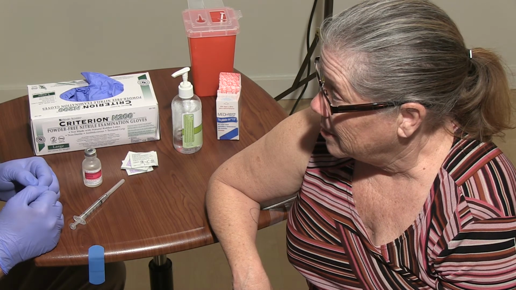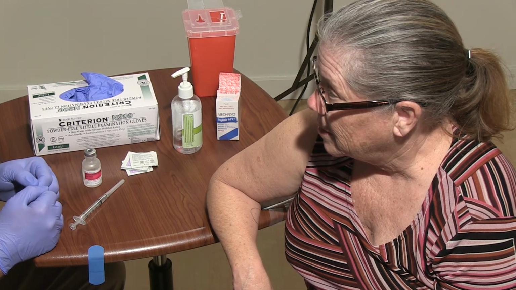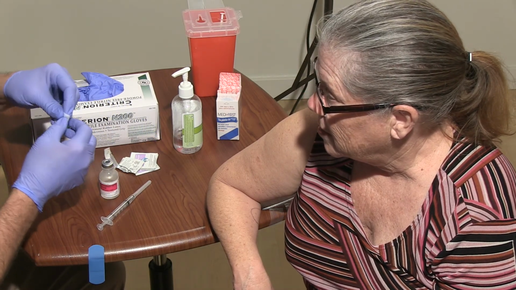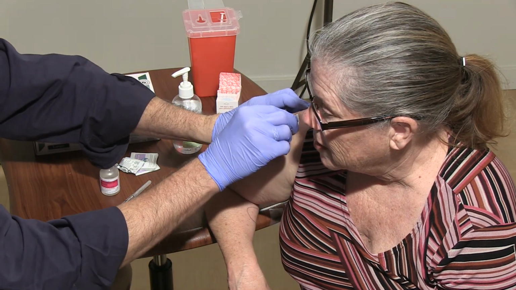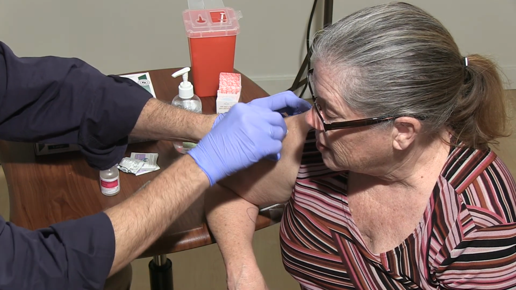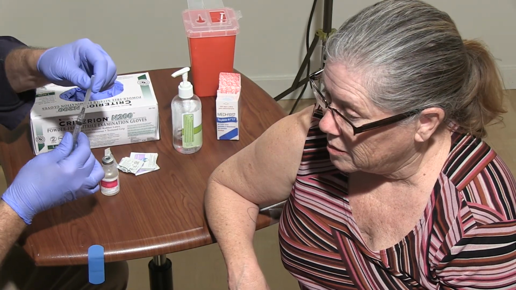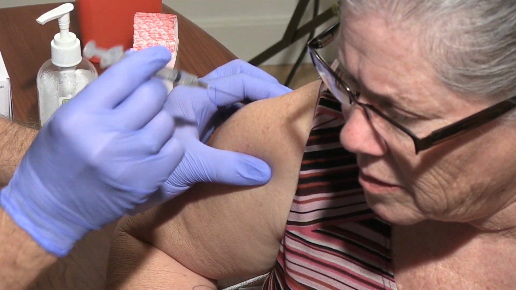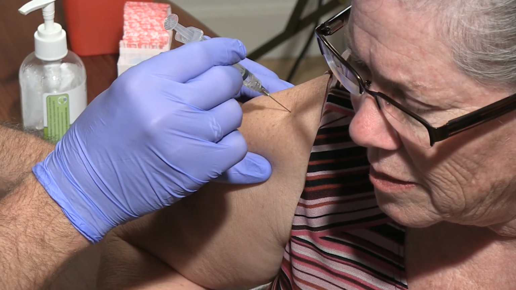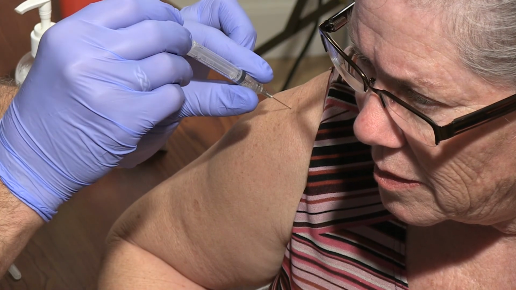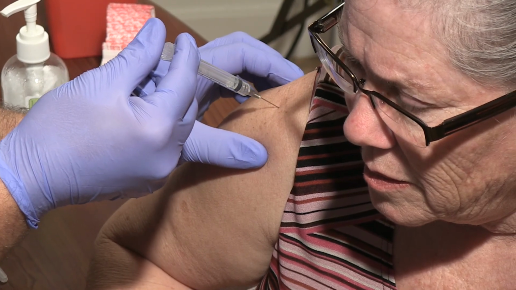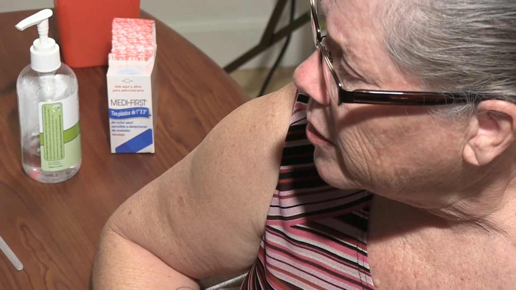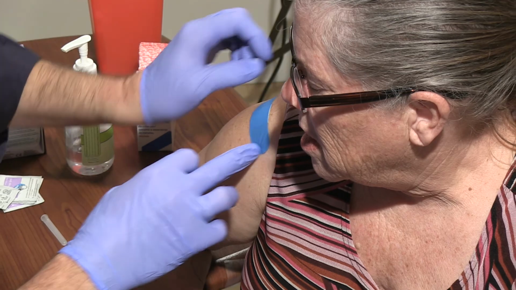Ms. Messino, I have an order to give 25 milligrams of Compazine IM for your nausea. So I'm going to start first by checking your landmarks, cleaning the area. Going at a 90-degree angle into the muscle. I'm going to draw back to check for blood return. There's no blood return. Give the shot, remove. Cover with the Band-Aid, all done.